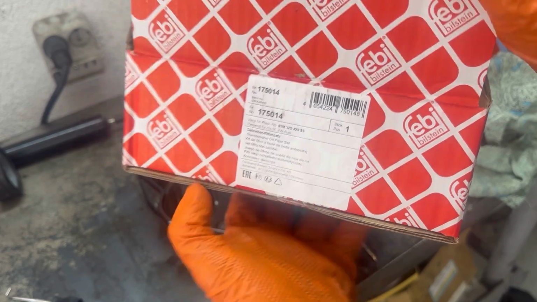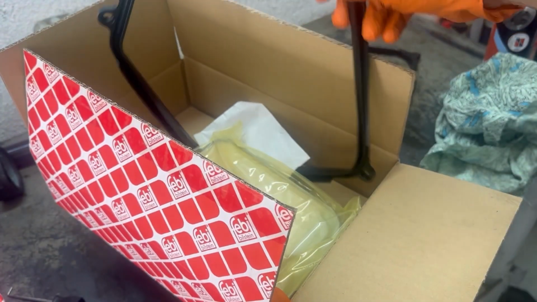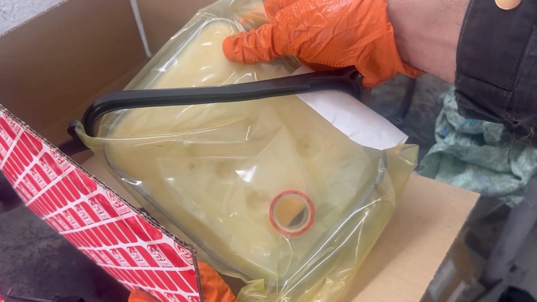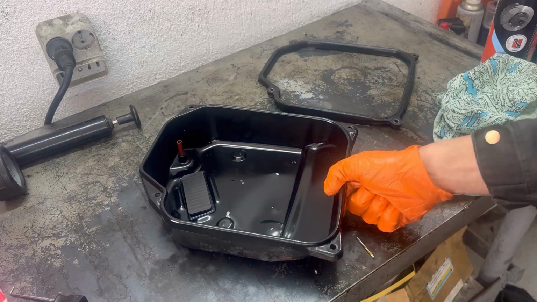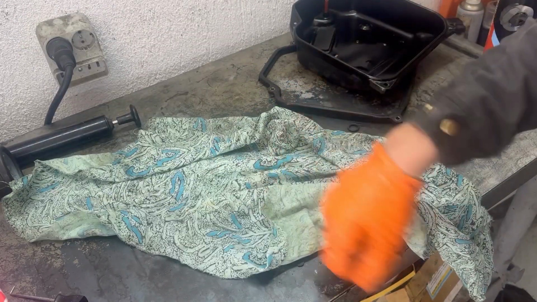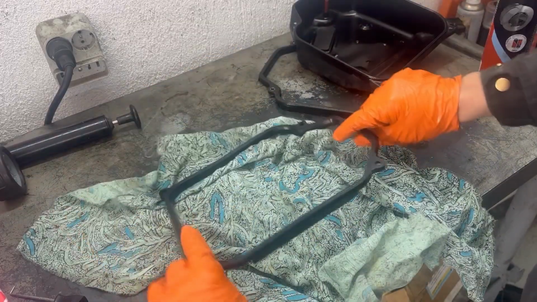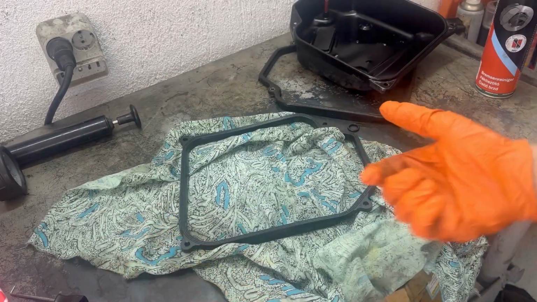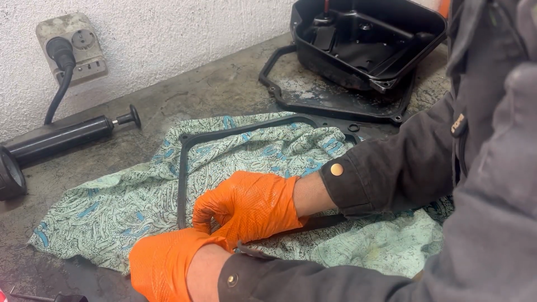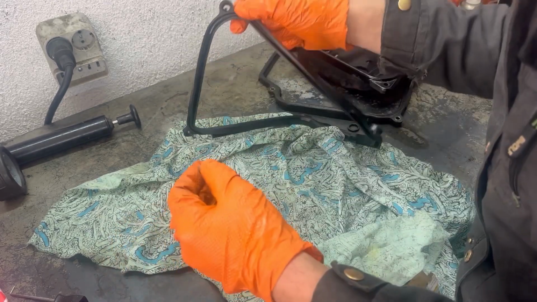This is the part number for the gasket and the filter. Before I put the gasket onto the oil pan, first I'm going to put these metal things onto the gasket, and then put the gasket onto the pan.